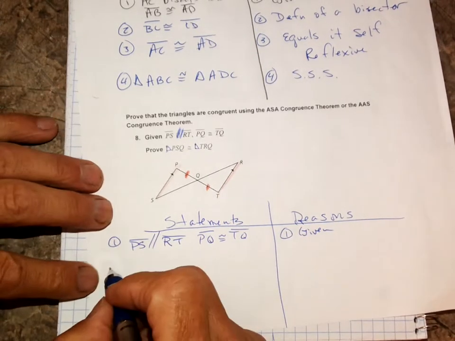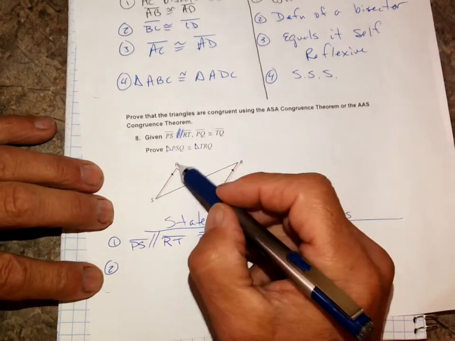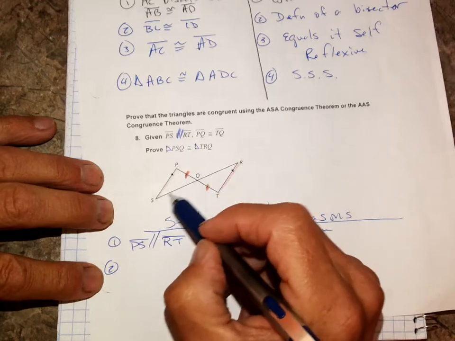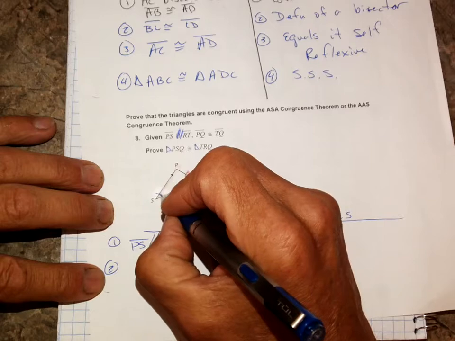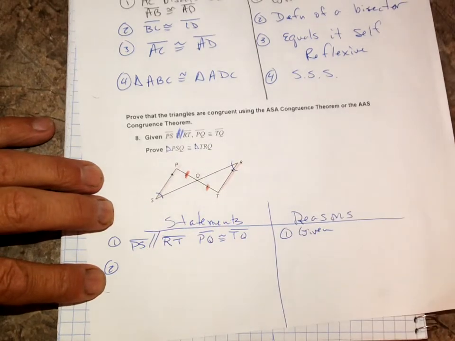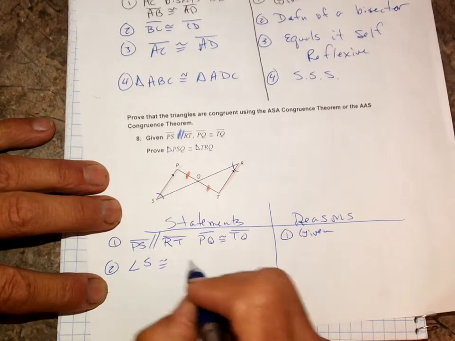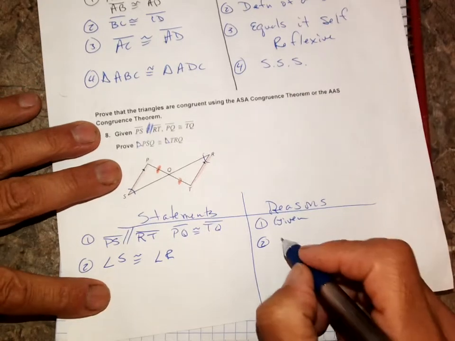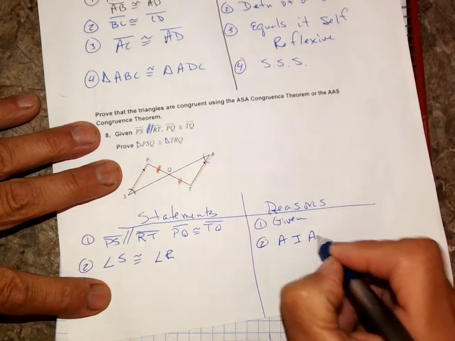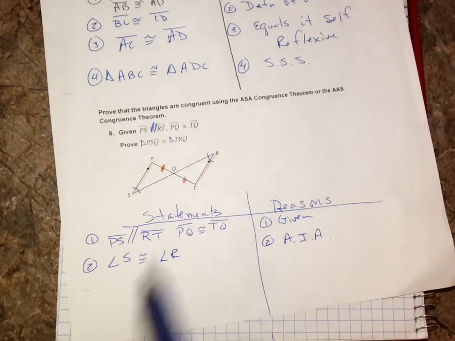So right off the bat, step 2, what do I see? Well, one of the things I see is that because I've got parallel lines, remember alternate interior angles? We learned that last chapter. I can say that angle S is congruent to angle R. So I'm going to say angle S is congruent to angle R, and the reason, I'm going to abbreviate, is alternate interior angles, AIA. See how it makes the Z? We learned that last chapter.